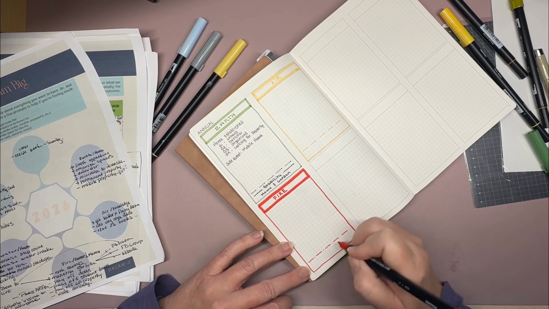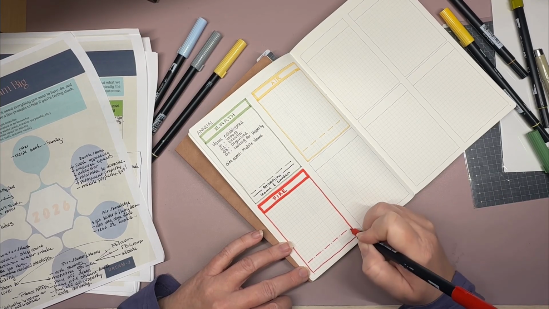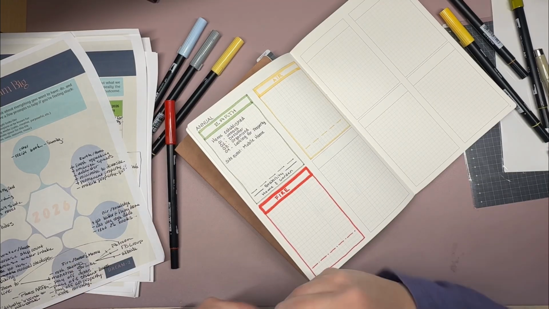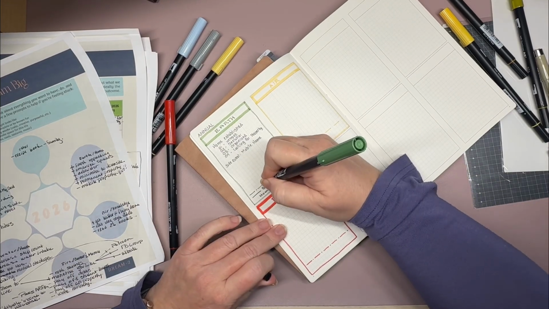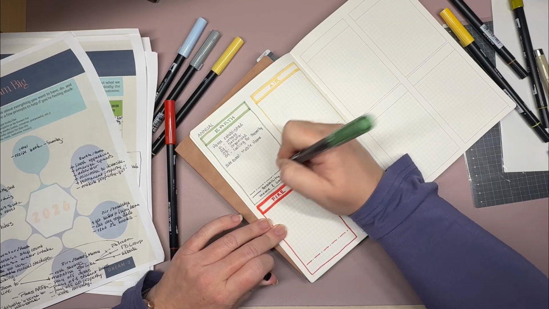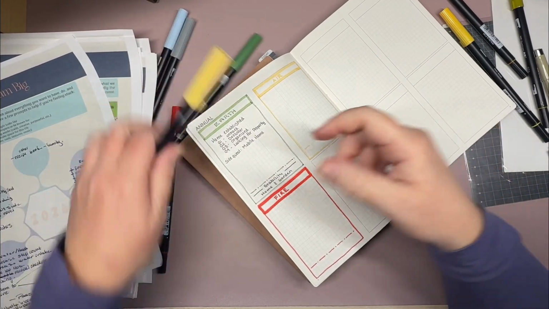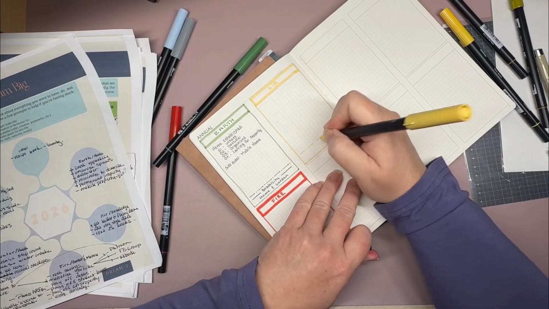Ooh, I did a little dot there and I really kind of like that. So we're going to add some dots. We'll add some dots up here. That was a mistake, but it was a nice mistake. I liked it, so we're going to go with it.